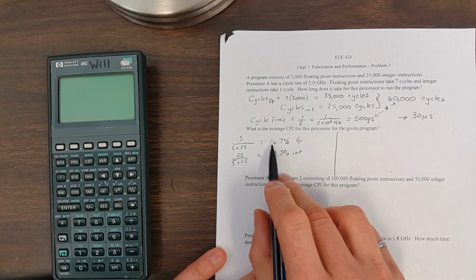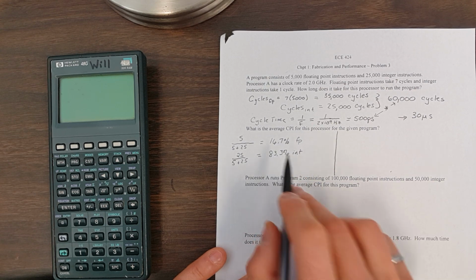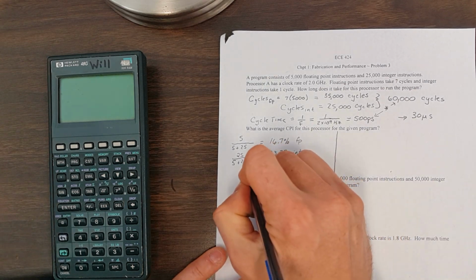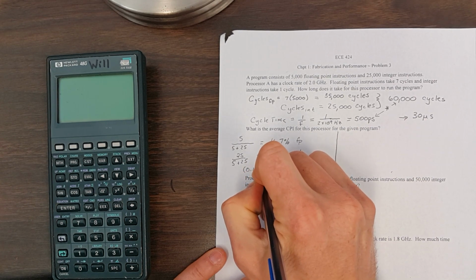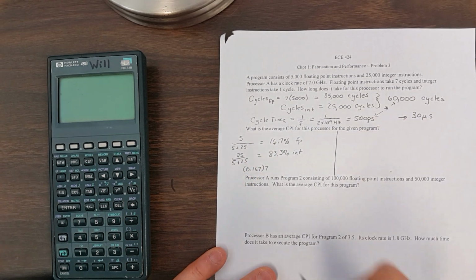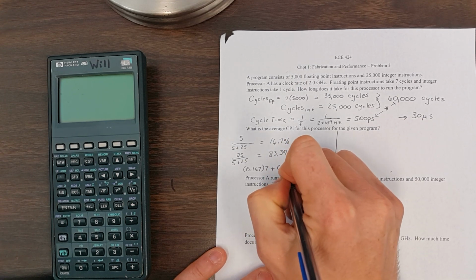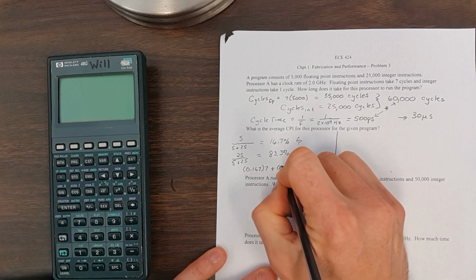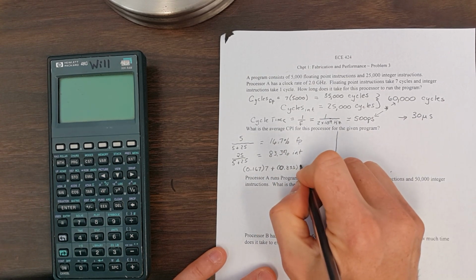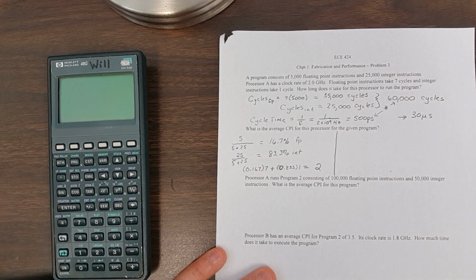Okay? So then what we do is we multiply. We know that 16% take 7 cycles, 83% take 1 cycle. We take the weighted average method. So 16% take 7 cycles, and then 83%, it's a 0 here, take 1 cycle, and that gives us a weighted average of 2.